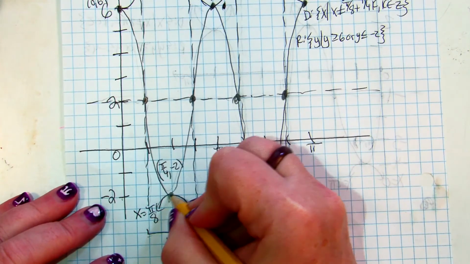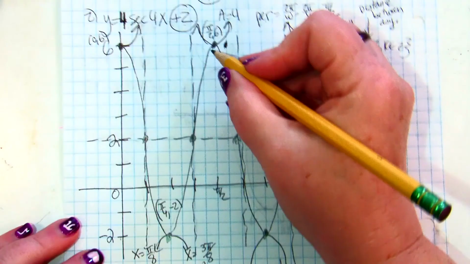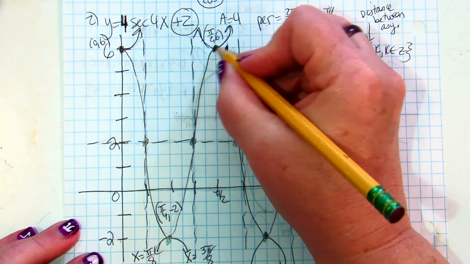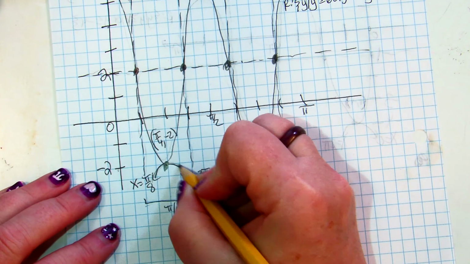You draw the u's. Up here it's 0, 6. Up here it's pi over 2, 6. And down here it's pi over 4, -2.